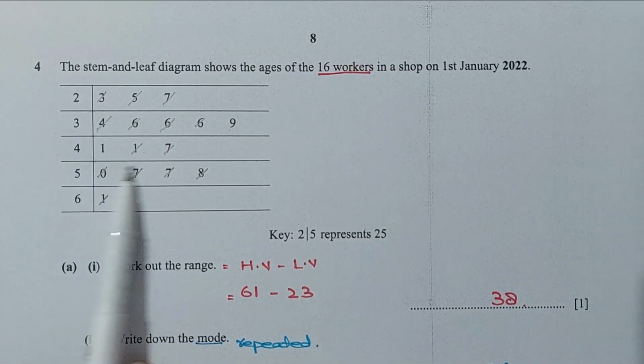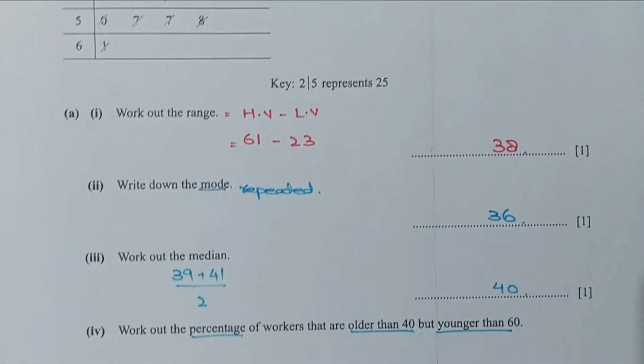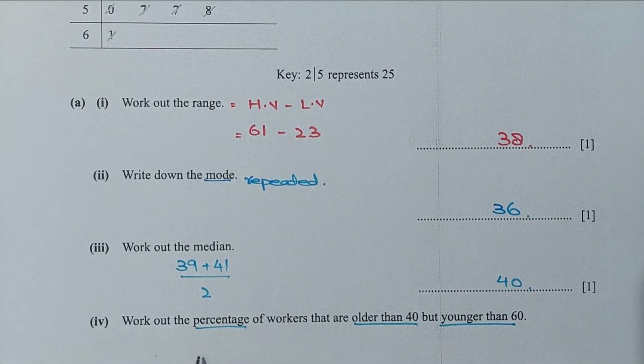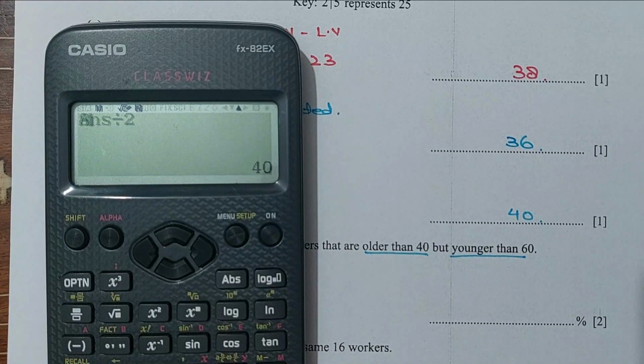So 1, 2, 3, 4, 5, 6, 7, and 8. So 8 workers are older than 40 and younger than 60 out of 16 workers, and multiply by 100 for the percentage. 8 over 16 times 100, 50%.